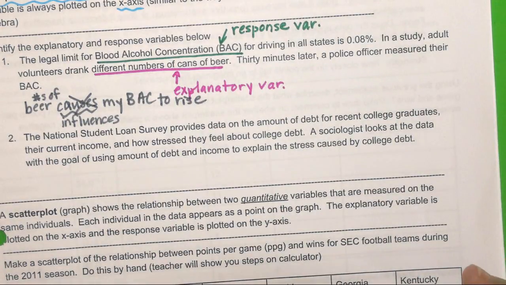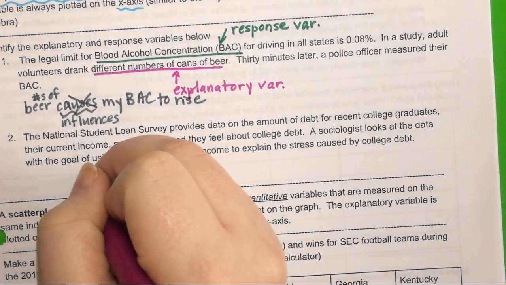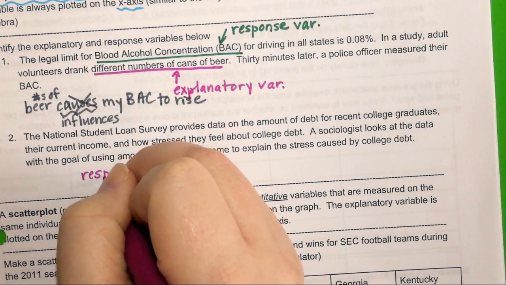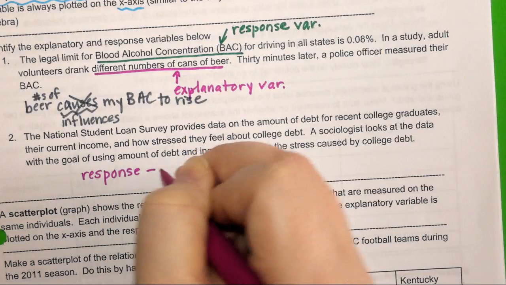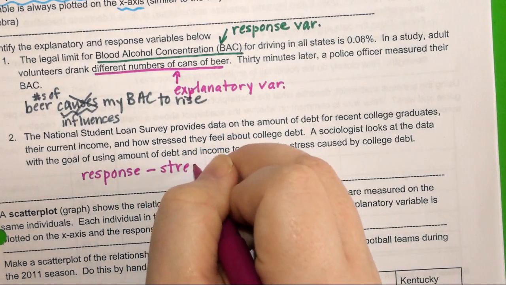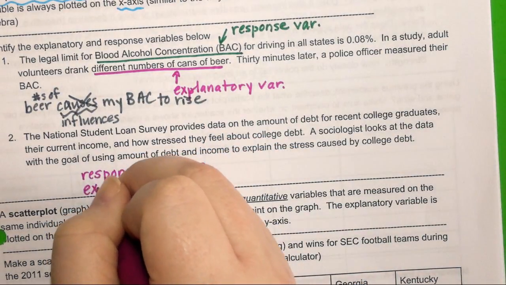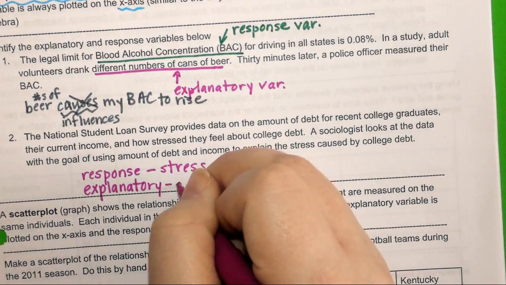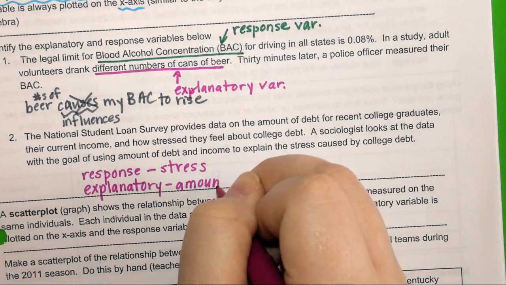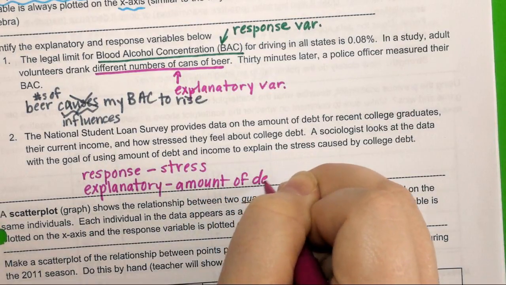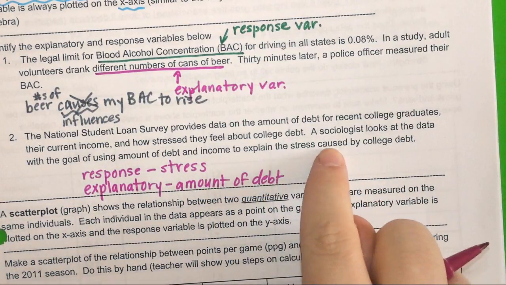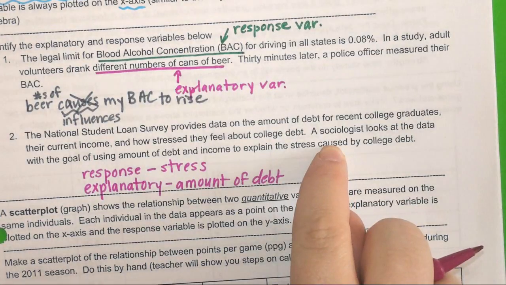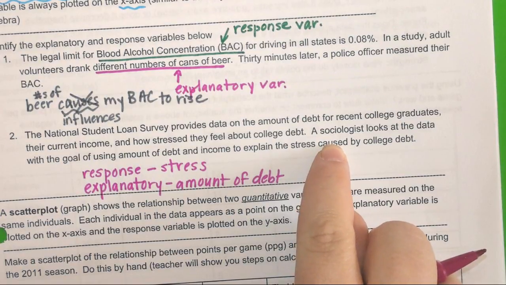Or amount of debt. So you think the response is the stress, and you think the explanatory is the amount of debt. Zero cause. Yeah, so they wrote the word cause, and then they did a whole giant research study on it with a lot of data and a lot of people. So unless you're able to do the same, don't put that word.